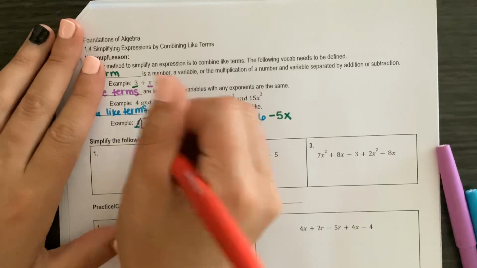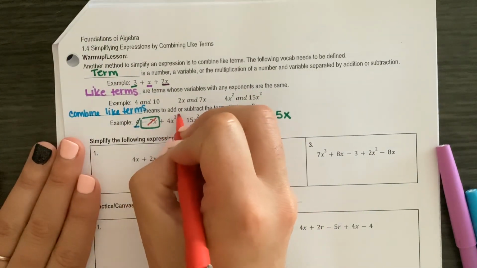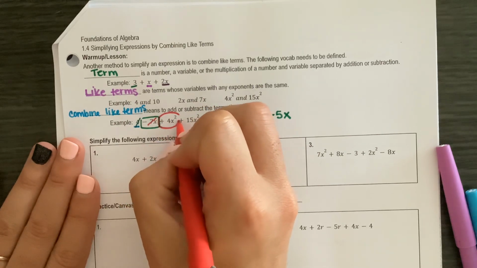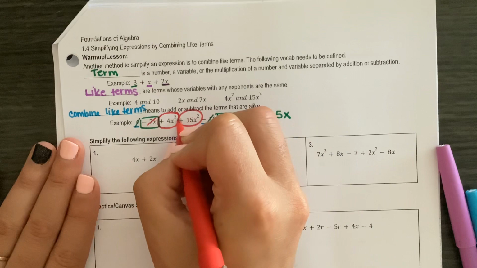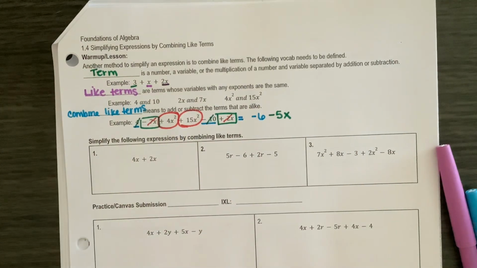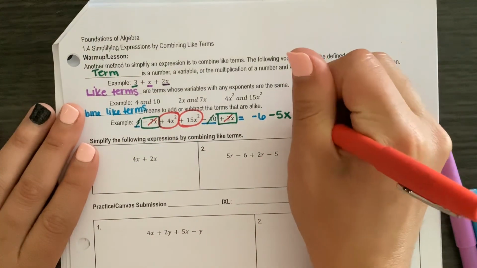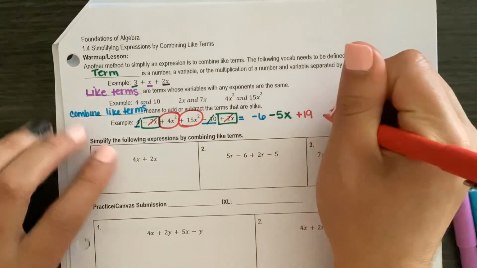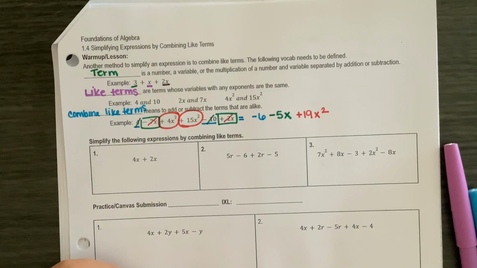Now I'm done with those. I go back to the left. Here's my next term. It is an x squared, and right next to it, my 15 also has an x squared. Again, the only thing that's going to change when we add and subtract is the number in front. So we're adding 4 and 15, which gives us 19, and then we have an x squared.